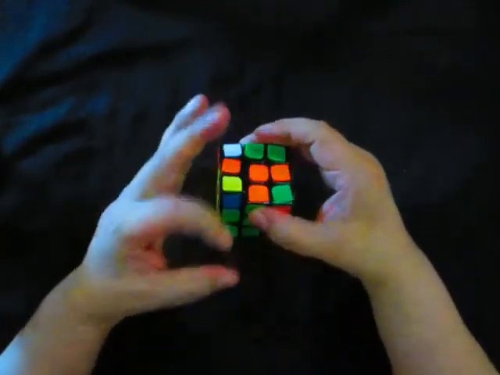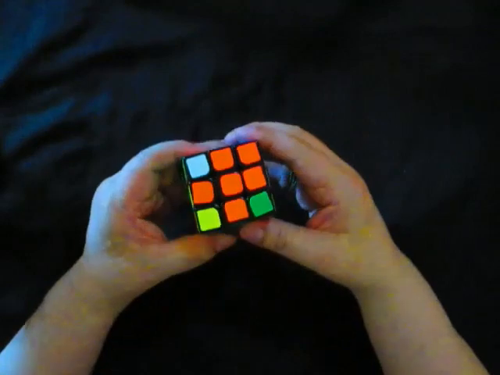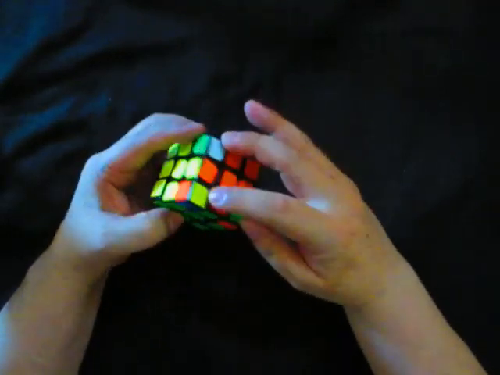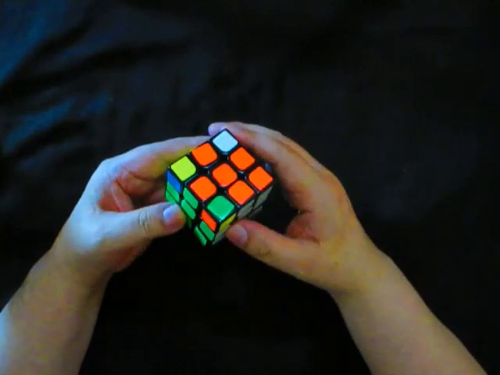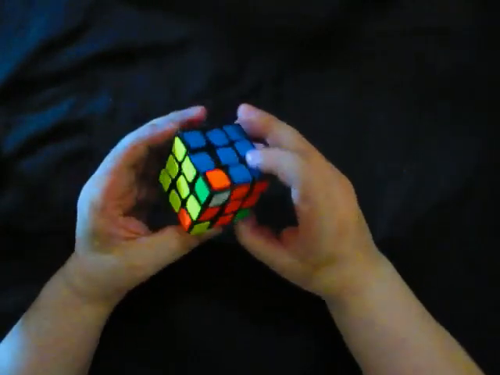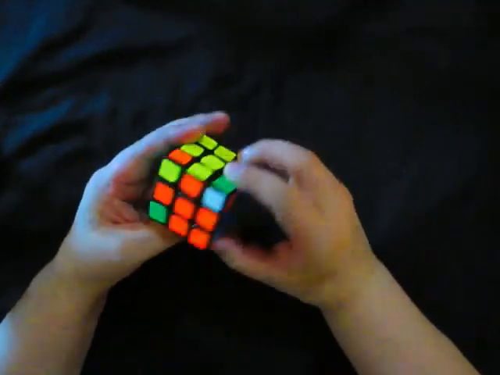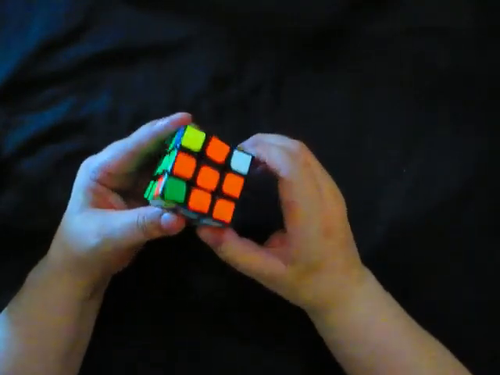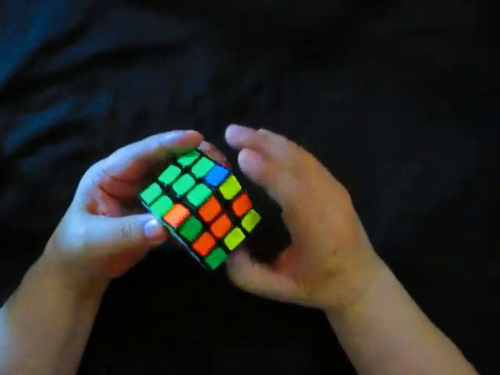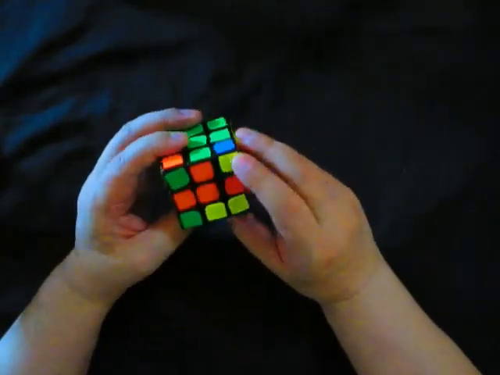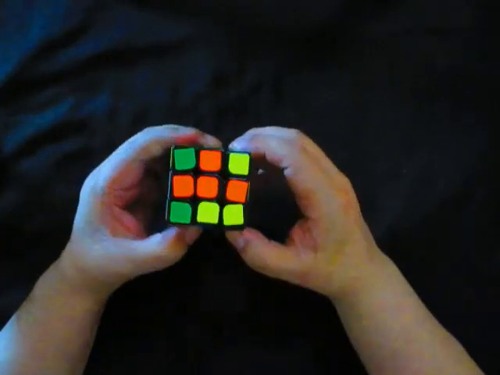So it's the left-handed belly flop to do that. And now we have these 3 pieces. And this piece goes here. And all we have to do is just do that one move, and this piece needs to go here.